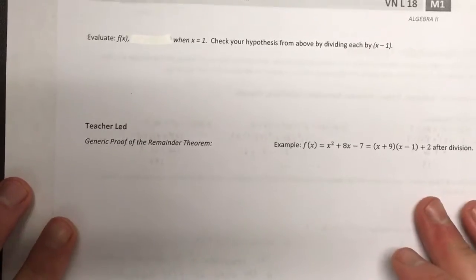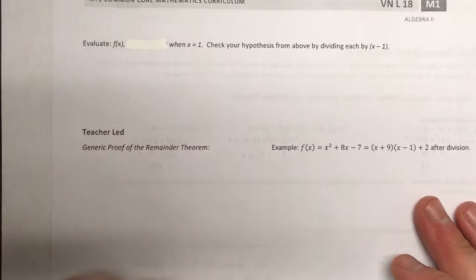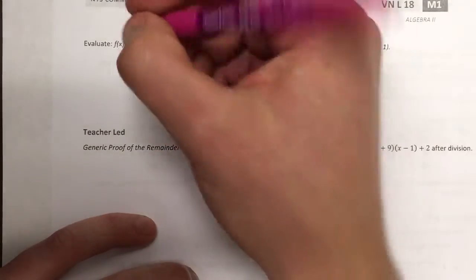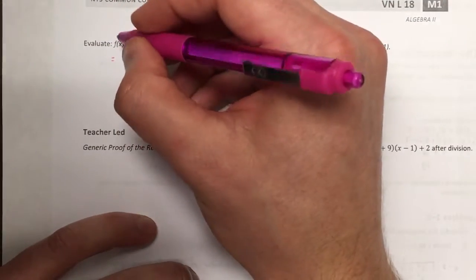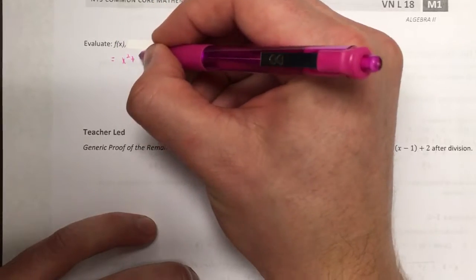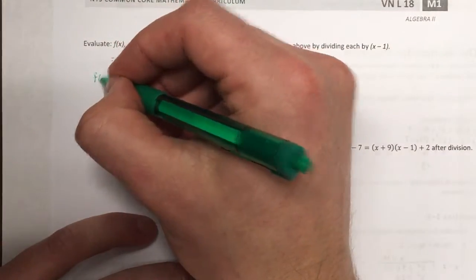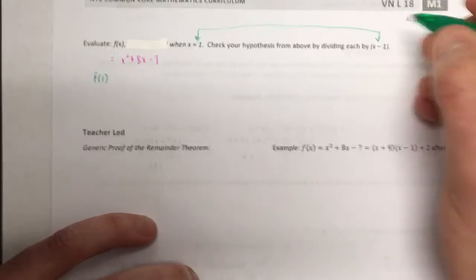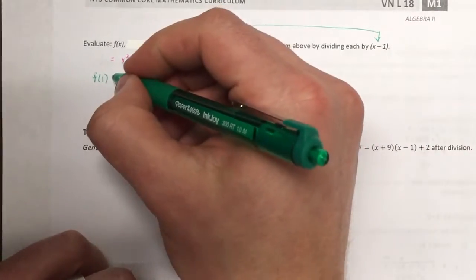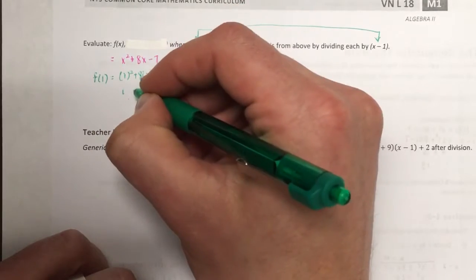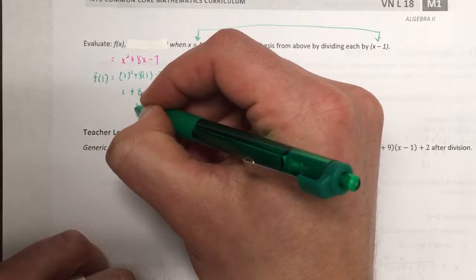The next part says evaluate this, really just to check our hypothesis. So we'll just check it one last time. F of x was x squared plus 8x minus 7. And so if I evaluate f of, it says when x is 1, and again, the connection between the root and the factor is really an important one. f of 1, so 1 squared plus 8 times 1 minus 7. That's 1 plus 8 minus 7, which is 2.